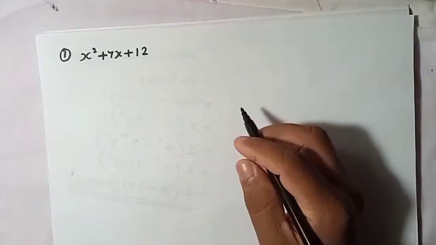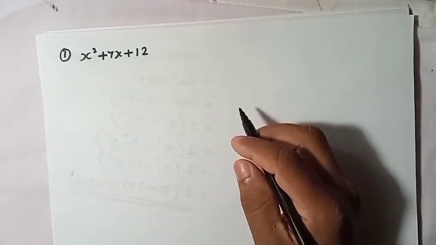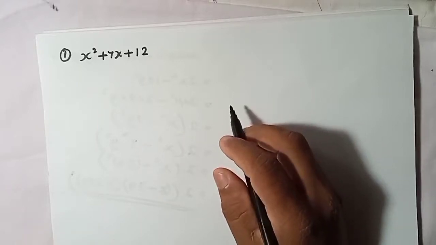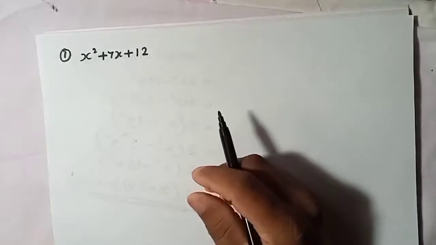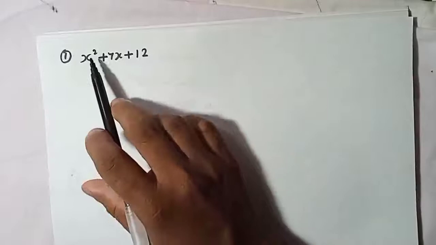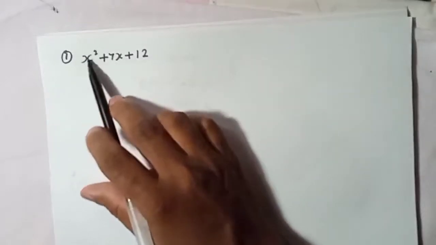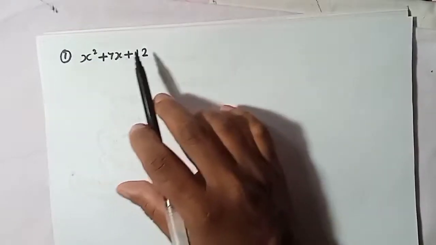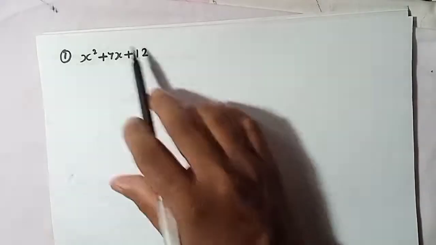Welcome to the third part of this lesson. Now here I will discuss factorizing equations. This is the typical type of factorizing equation when we have three terms. Look very carefully. Here we have three terms. x square is one term, 7x another term, plus 12 another term. We have three terms, and there is no common thing here.